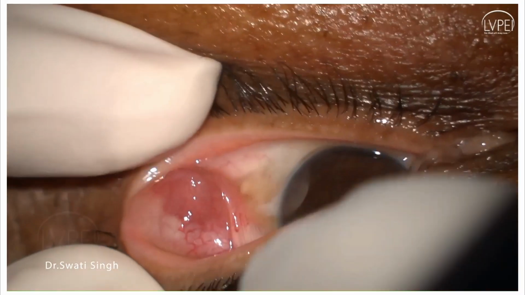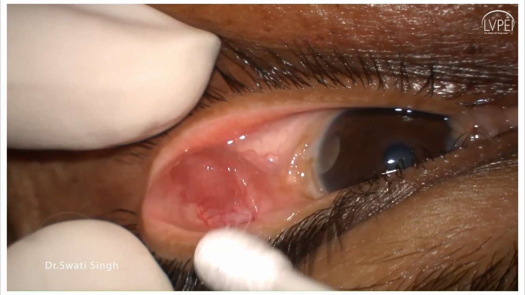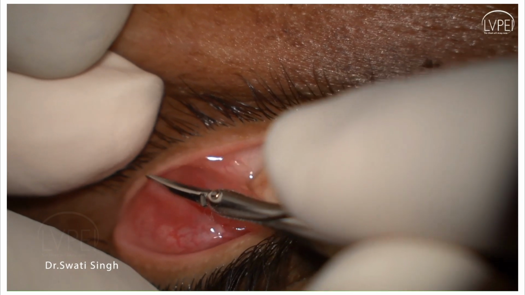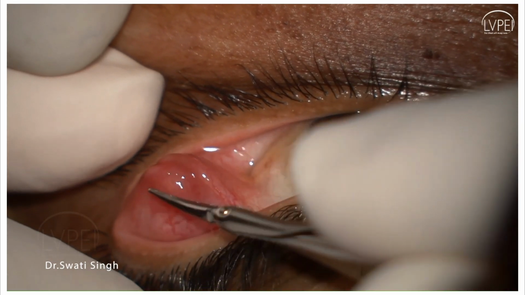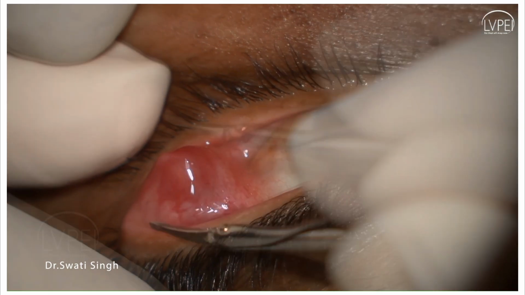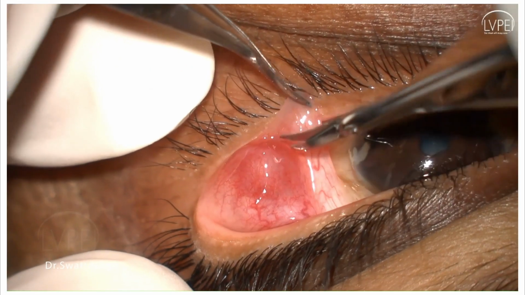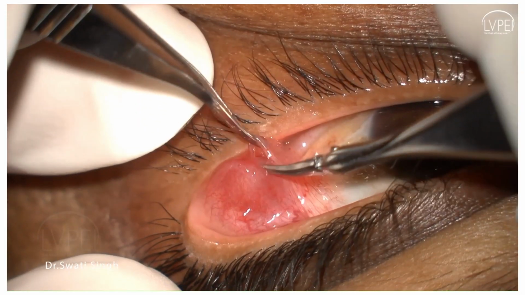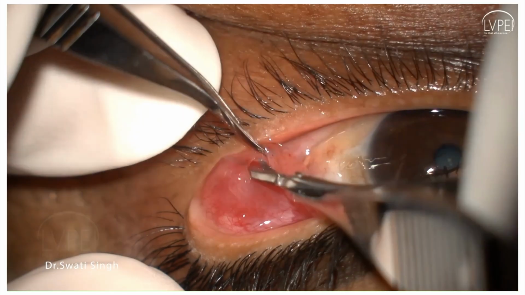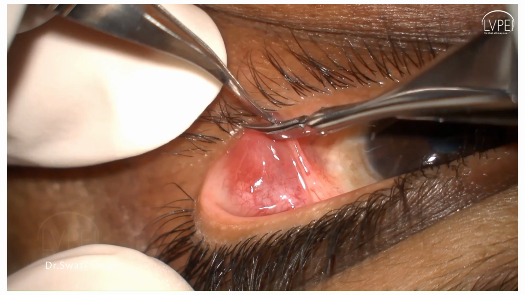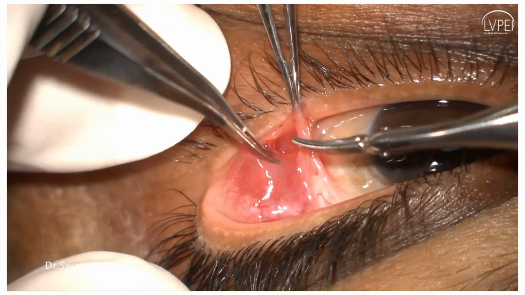Here is an intraoperative video of Dacryops excision which was guided by preoperative fluorescein staining. The patient is a middle-aged female being operated under local anesthesia. The functional ductules of the lacrimal gland were identified above the lesion.